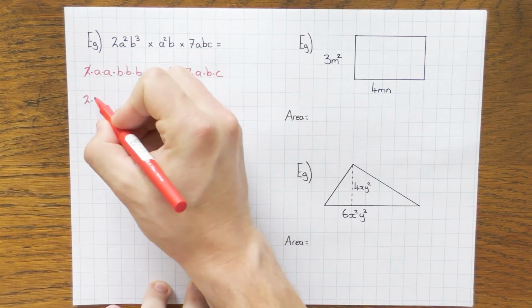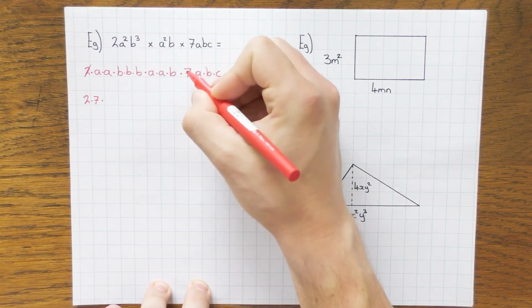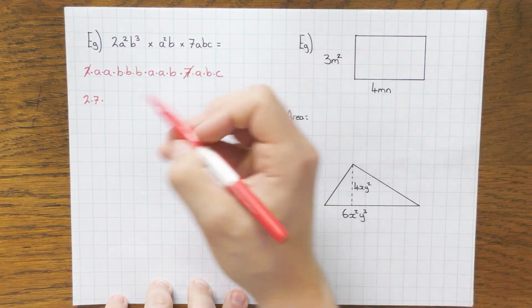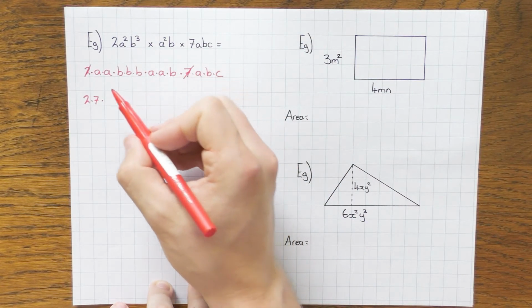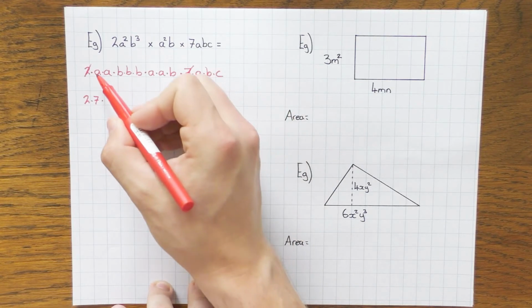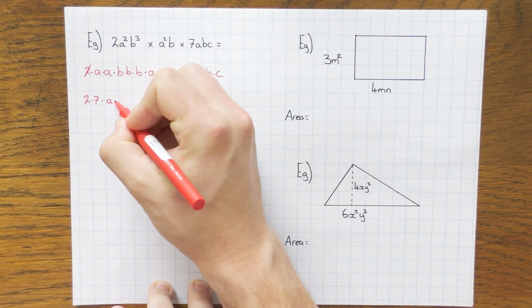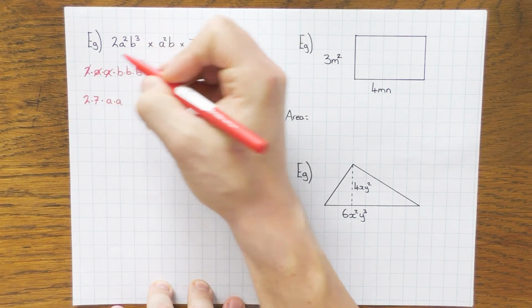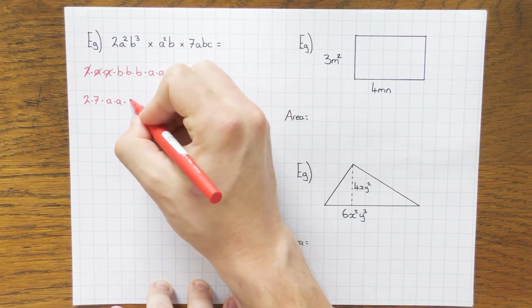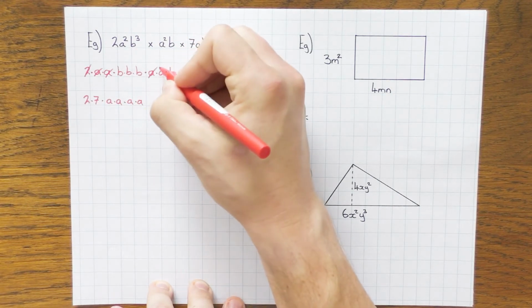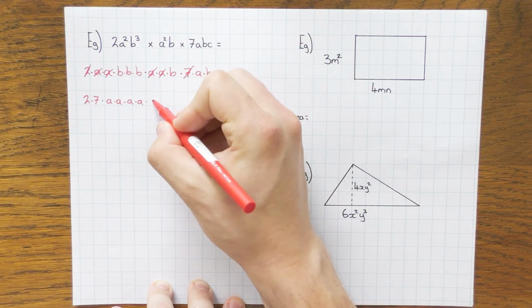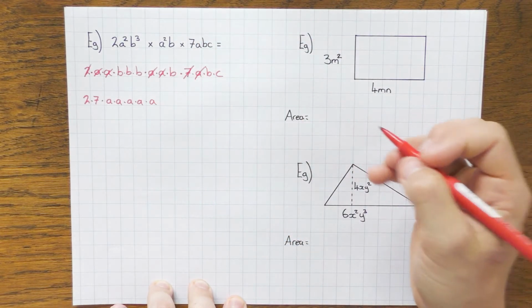Done that. And I've also got a 7. So 2 times 7. Done that. No others. So now I'm going to look at the a's, because that's the first one in alphabetical order. So I've got 2 there. So a times a. I've got another 2 there. A times a. And I've got a random one there. So that's all the a's done.